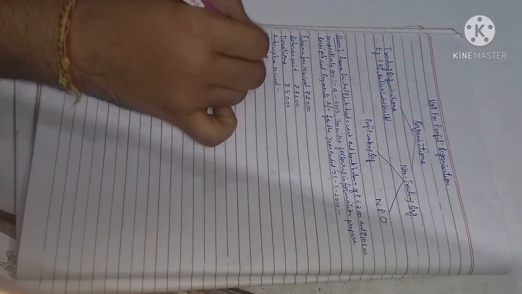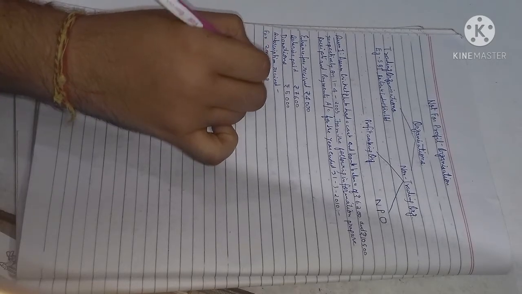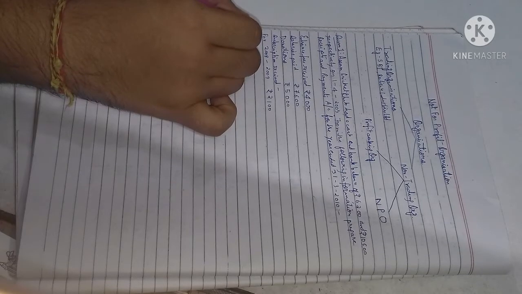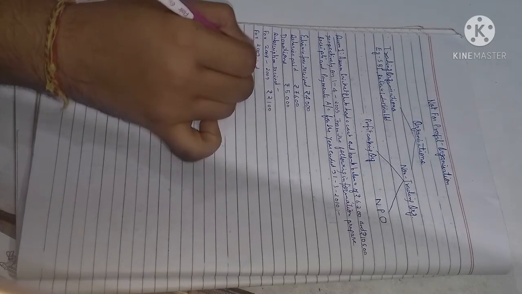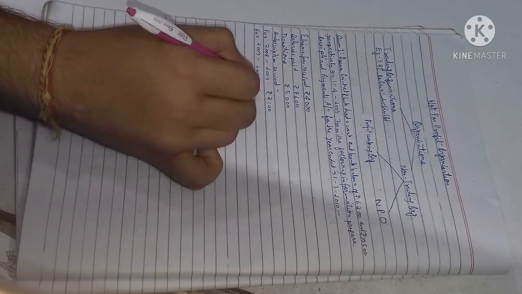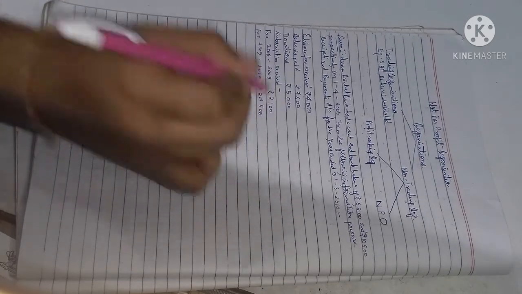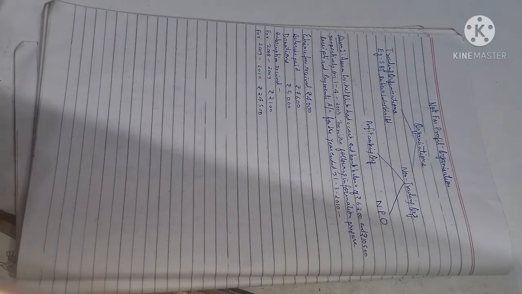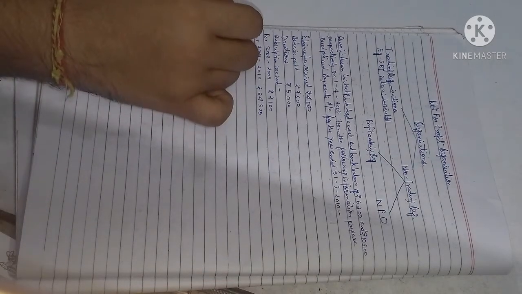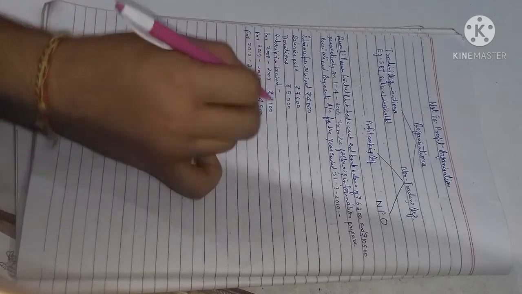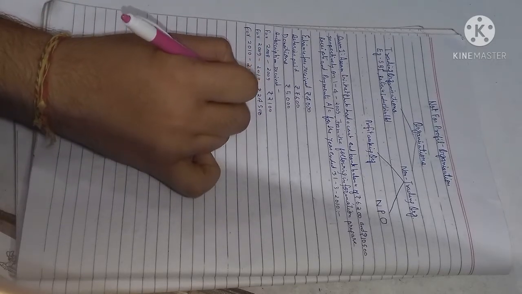For 2008, 2009, rupees 2,100. For 2009, 2010, 24,500. You see, this is the current year. They have in the current year only, meaning the large amount can be seen. For 2010, 2011, it is 3,000.